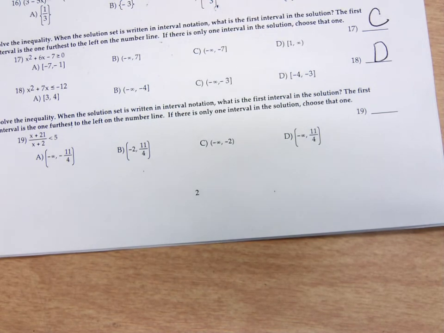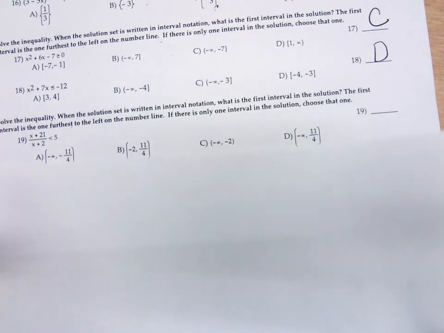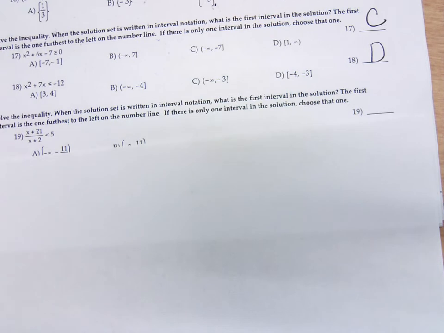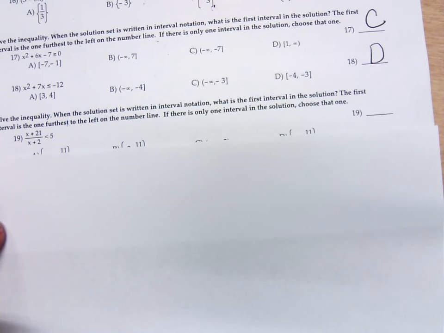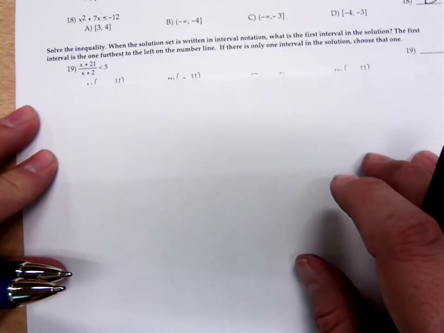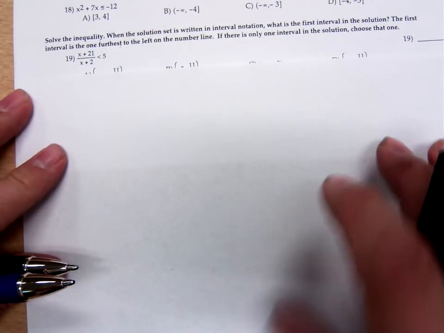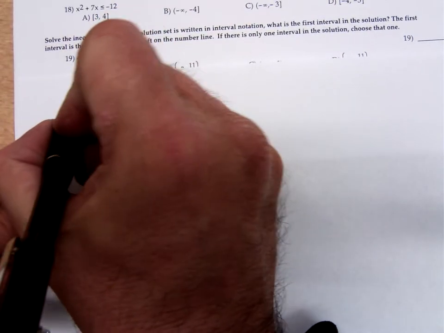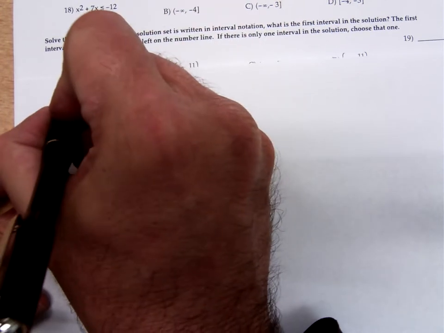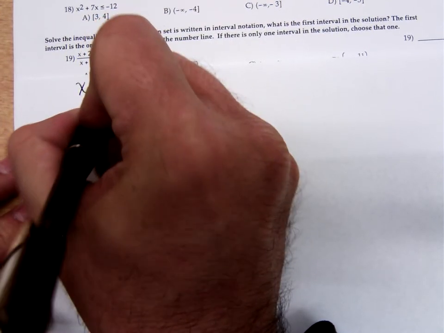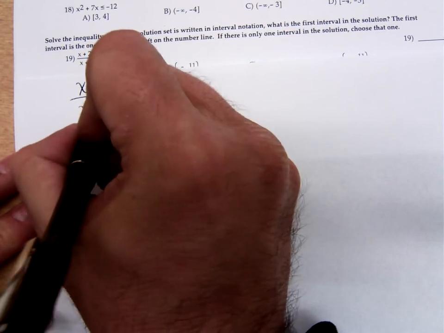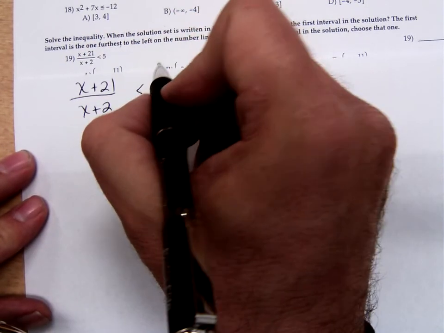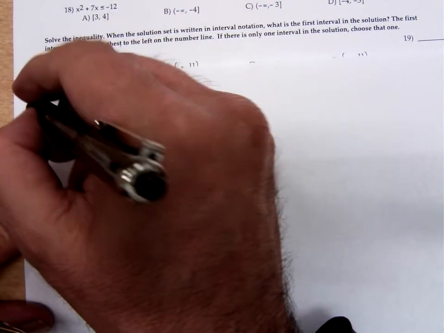Problem number 19. I wanted to do one with both solution cut points and denominator cut points, and we have to go all the way through it. By that I mean we have solution cut points and denominator cut points. x plus 21 over x plus 2 is less than 5. Are y'all caught up with me? Are there any questions?